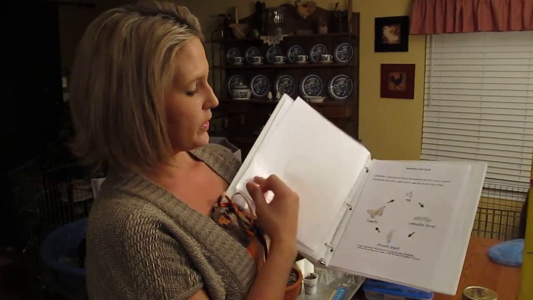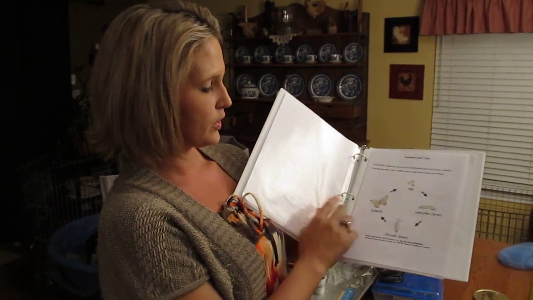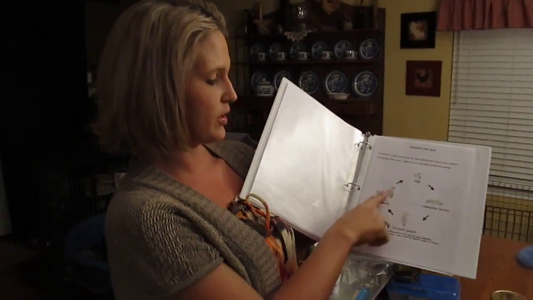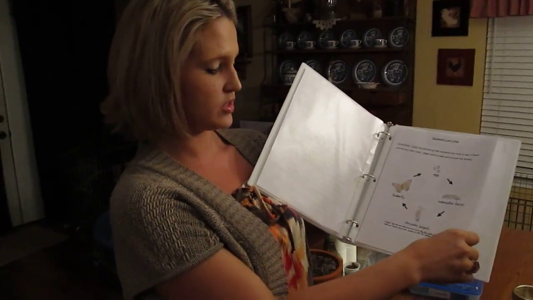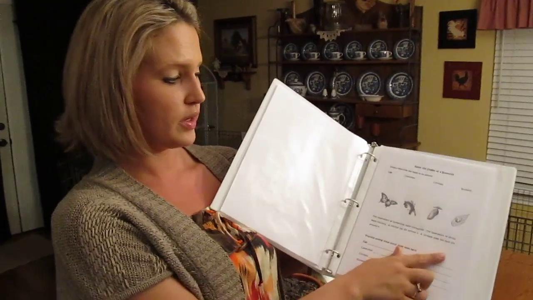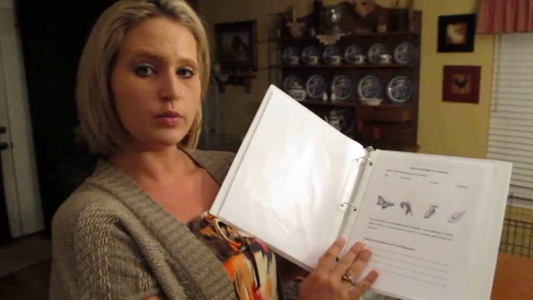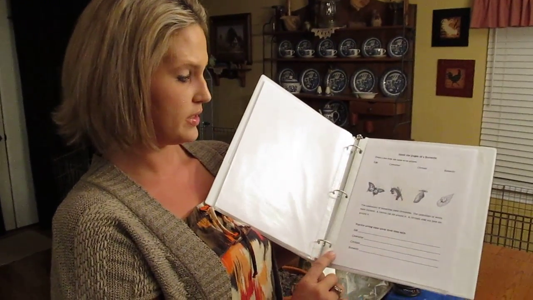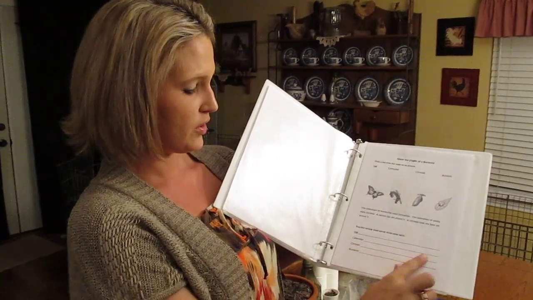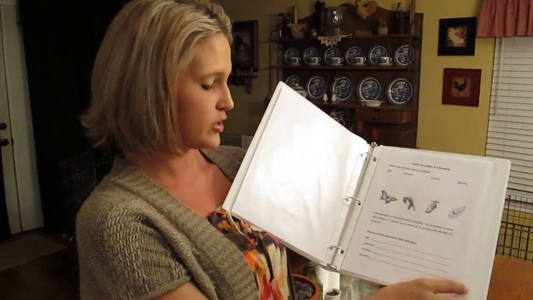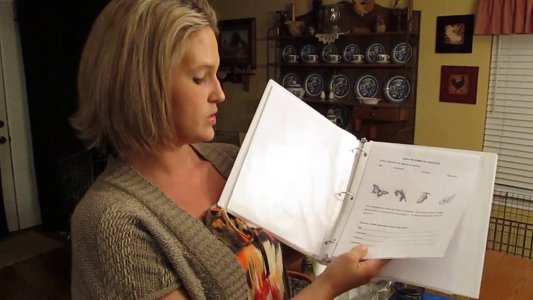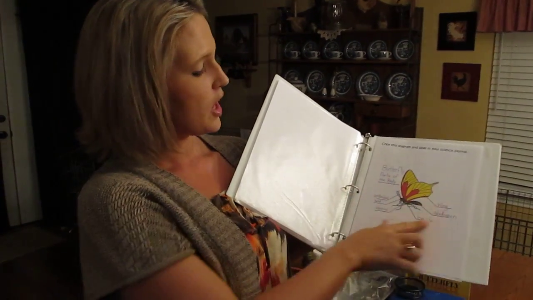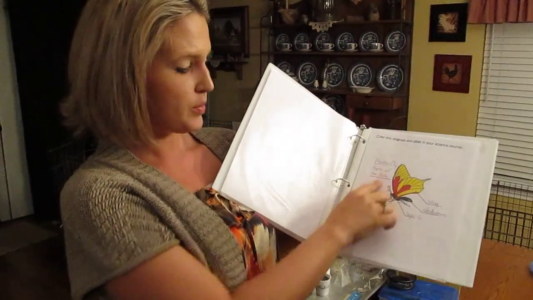But when they get done through here, they're going to learn about the butterfly life cycle. They're actually going to copy this into their science journals. Then they're going to be assessed on what they know, and they're going to pick up one of these worksheets and fill out the information. They're going to practice writing. Since it is first grade, they need to practice their writing terms. Then they're going to copy the diagram of a butterfly and the different parts.